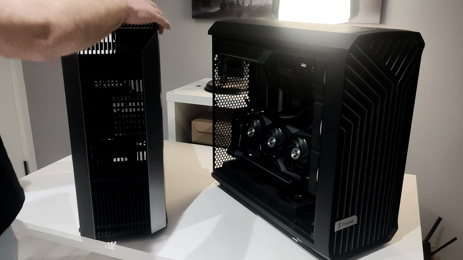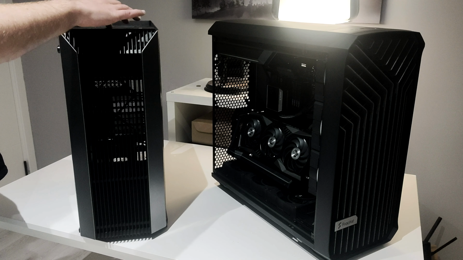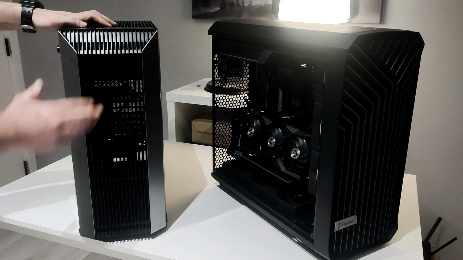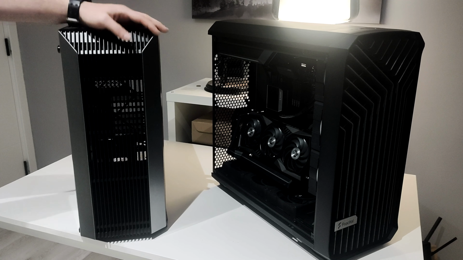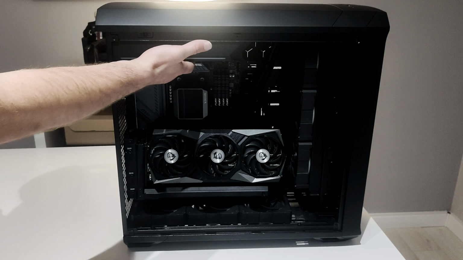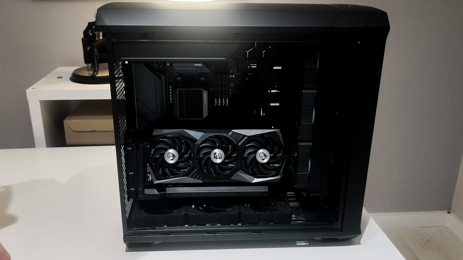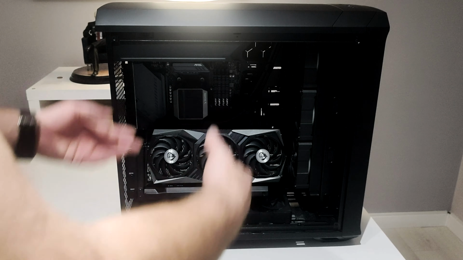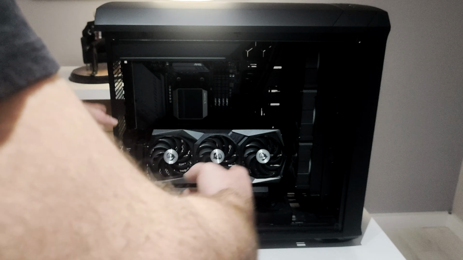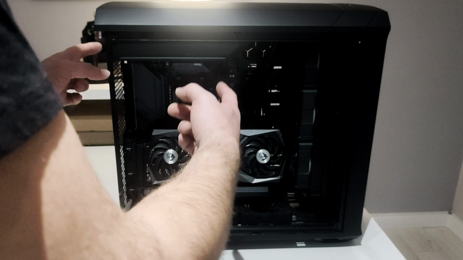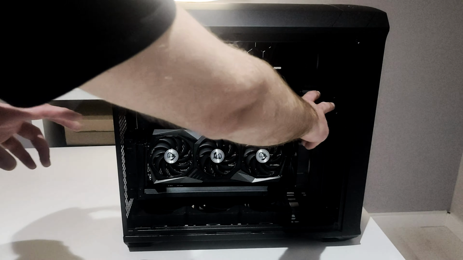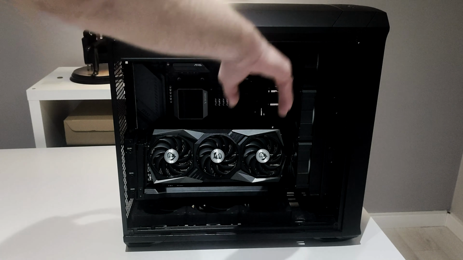But removing the top panel is easy. With the button, just press and that's it. But the front panel is a little bit difficult and a little bit tricky. The power supply is on the top. I remember 20 years ago there were PC cases like this, but this is actually a very good airflow system from Fractal Design. Anyway, you can see the components inside and the AIO cooler.